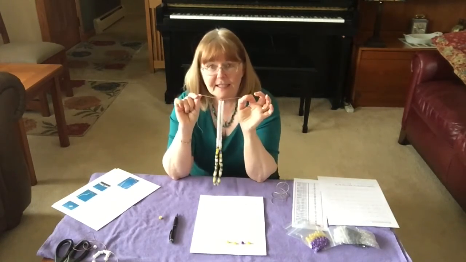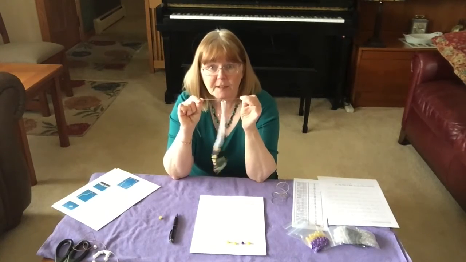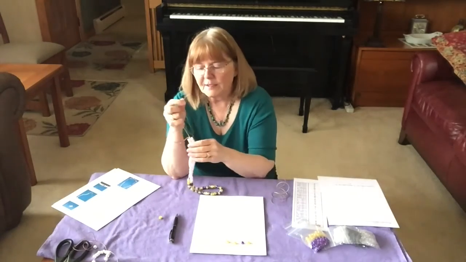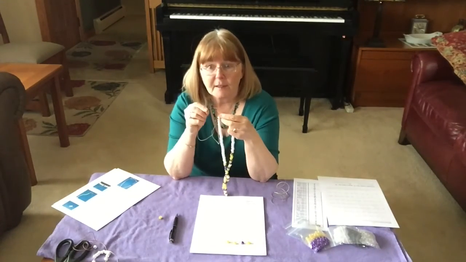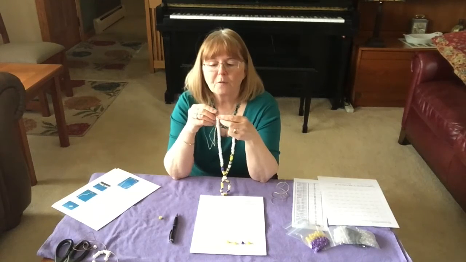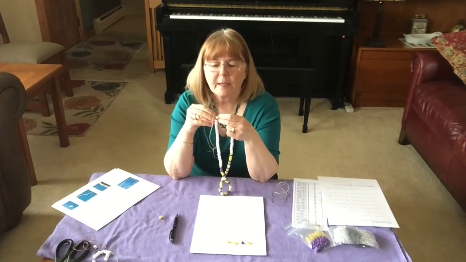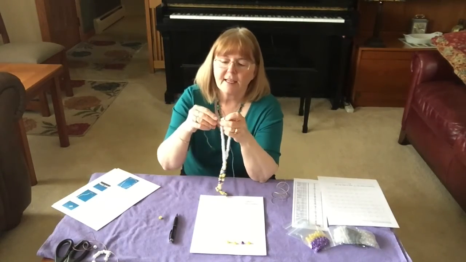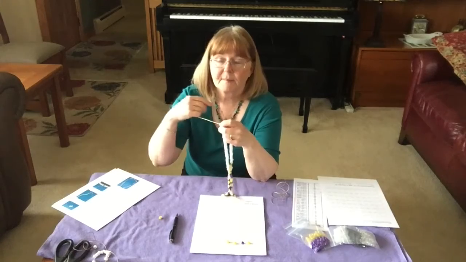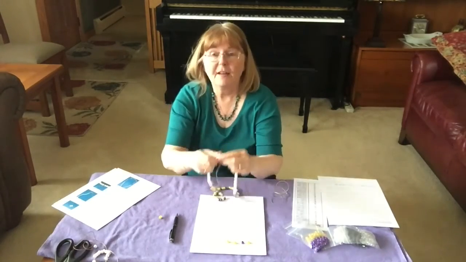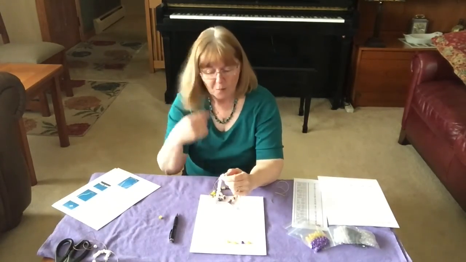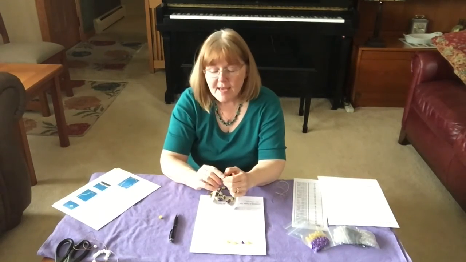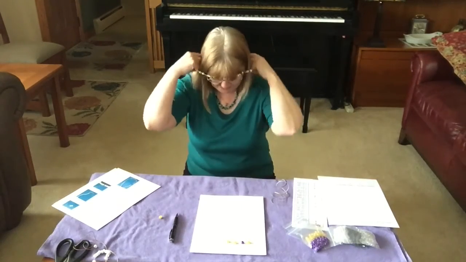Now, this is probably tight enough if you pull this, but if you want some extra security, what you can do is thread your string through about 4 of the beads going this way. Okay, do that, and then take the other end and do the same thing. If you want a little bit of extra security, what you can do is put a little dab of glue on here, let it sit for a while, and then your necklace is ready to wear.